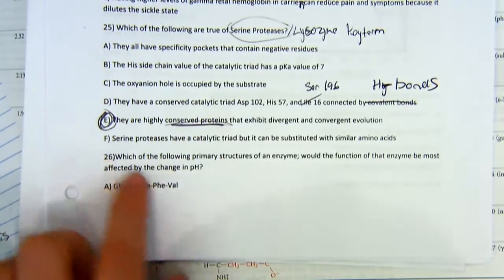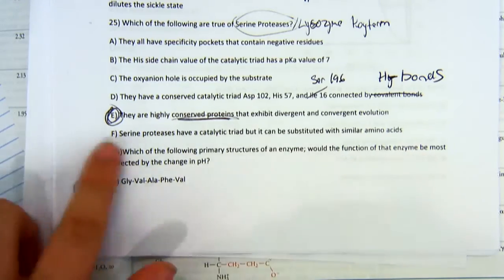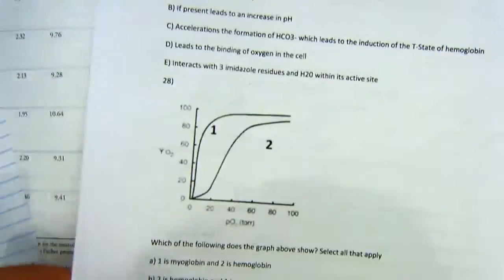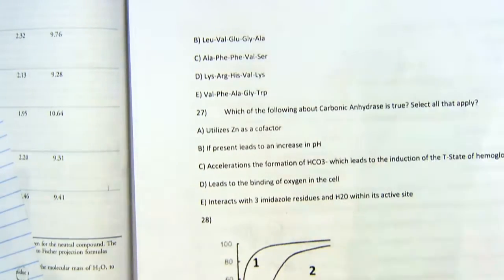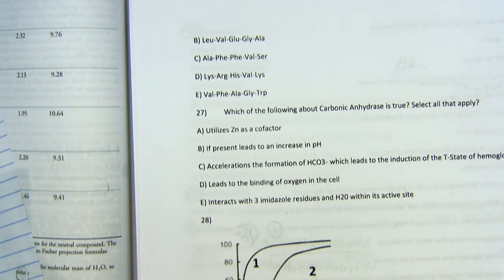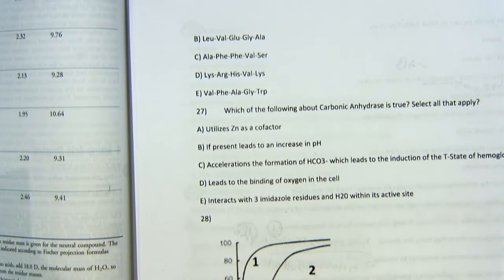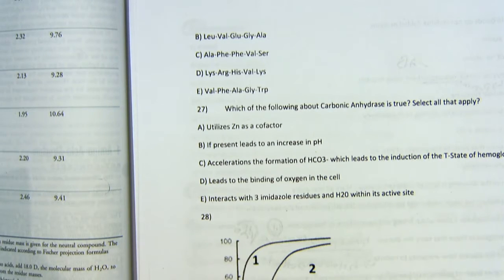All right, so for which of the following primary structures of an enzyme would the function be most affected by a change in pH? With this question, I realize the way it got cut off is kind of funky, but the important thing here is to note your amino acids and know those pKa values, right? Because if you're a neutral amino acid, your pH isn't going to affect you as much as if you're acidic or basic, right?